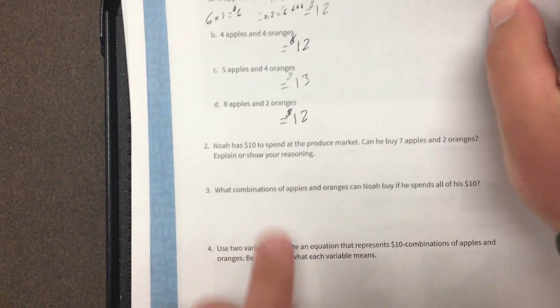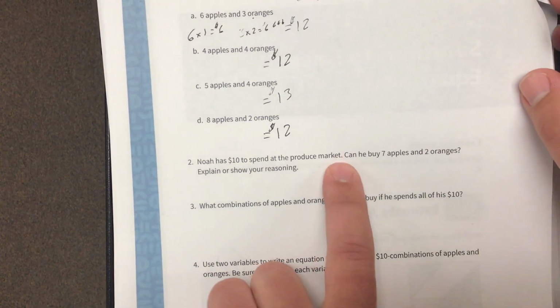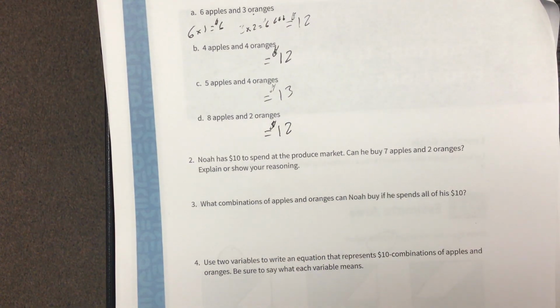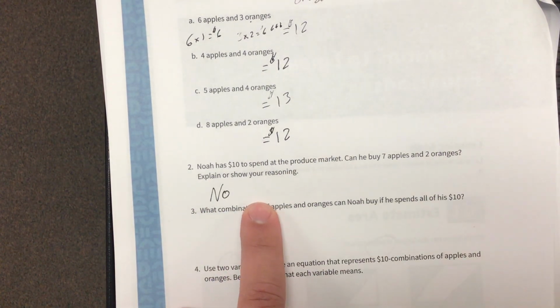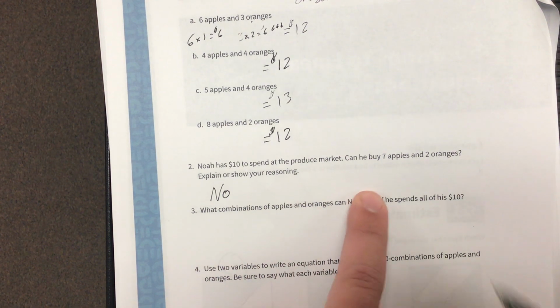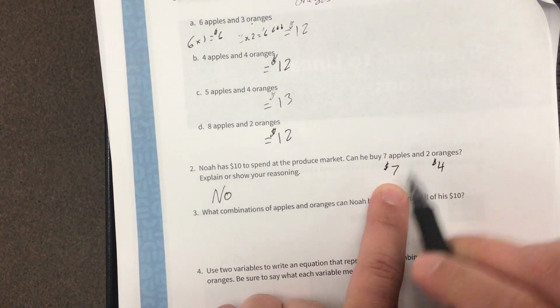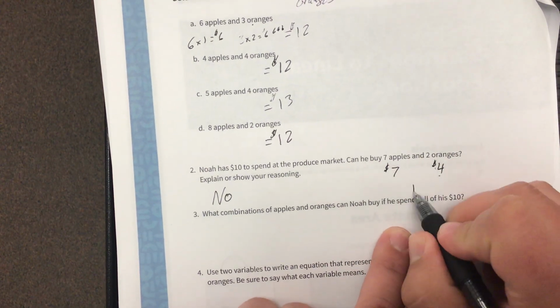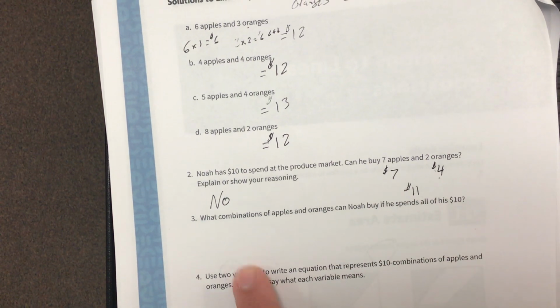All right. Apples are $1, oranges are $2, not too difficult. Number 2 now says Noah has $10 to spend at the produce market. Can he buy 7 apples and 2 oranges? No. Kinley, why not? Because 2 oranges would equal $4, and then plus 7 apples would equal $11. Yeah. 7 apples are $7, 2 oranges are $4. That's $11. So he can't quite afford all that fruit.